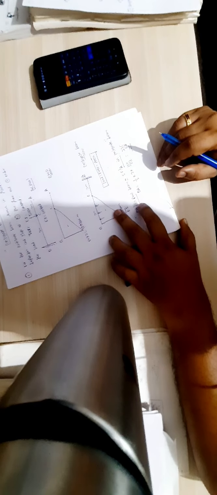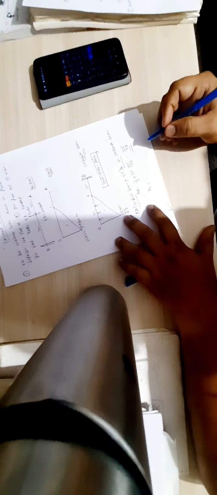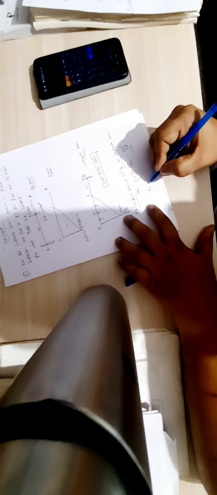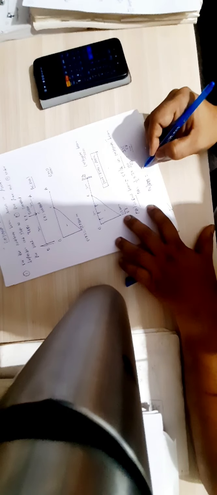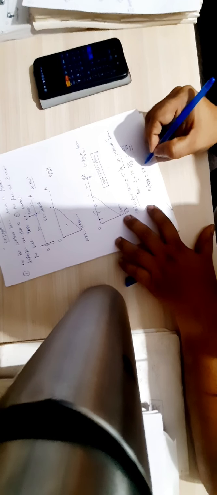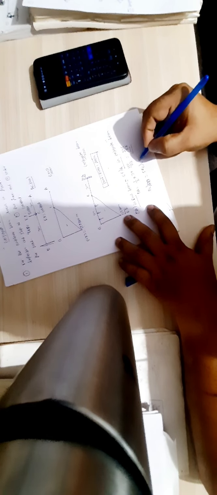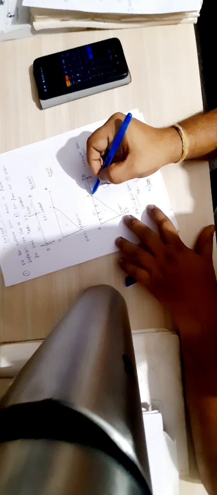This is very important, we need to remember. This is how we calculate the slope at the required points. Similarly, if you are finding the slope at point C: the slope at point C in the real beam equals the shear force at point C in the conjugate beam. So what is the shear force at point C?